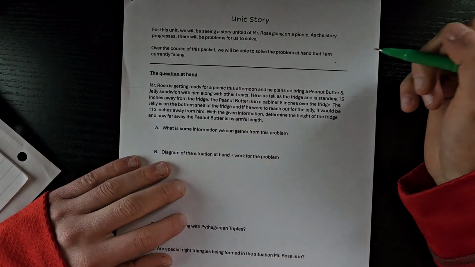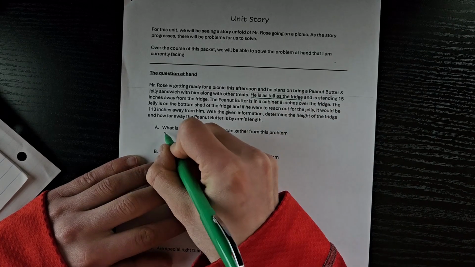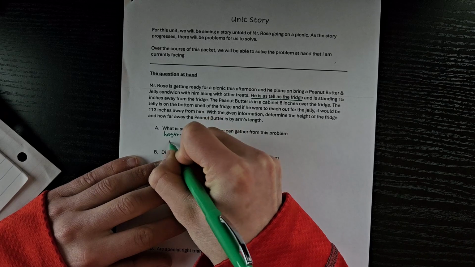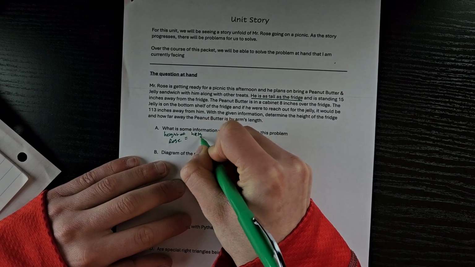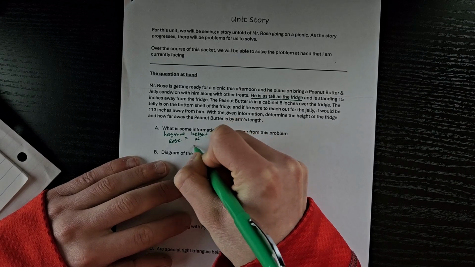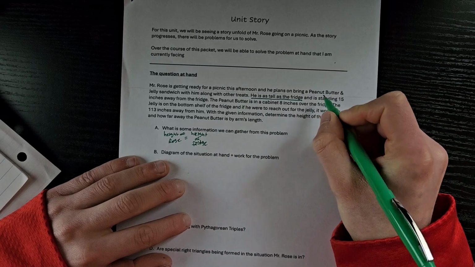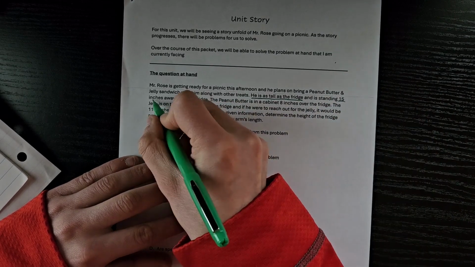So, one thing we can pick out is that he is as tall as the fridge. Height of Rose equals height of fridge. I'm going to abbreviate. And he is standing 15 inches away from that fridge.